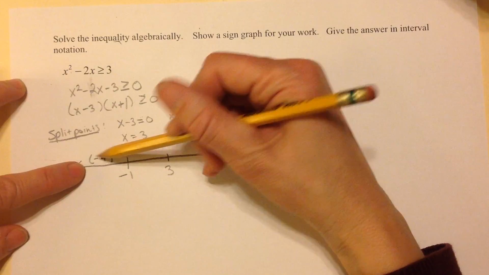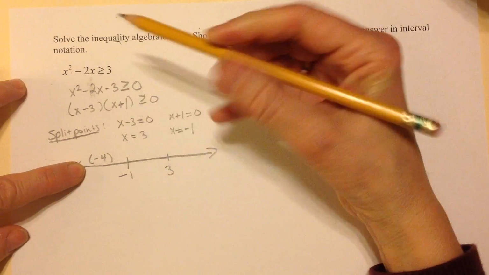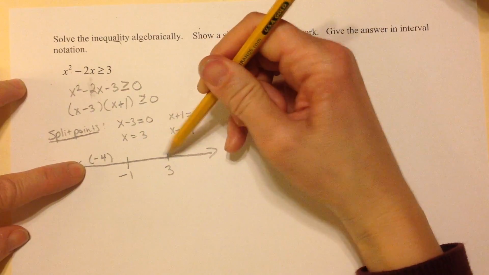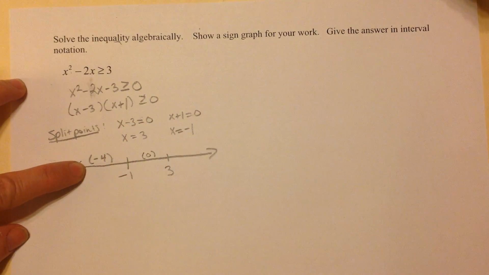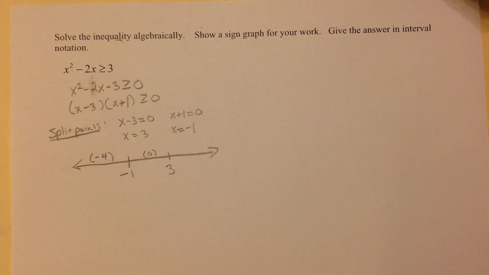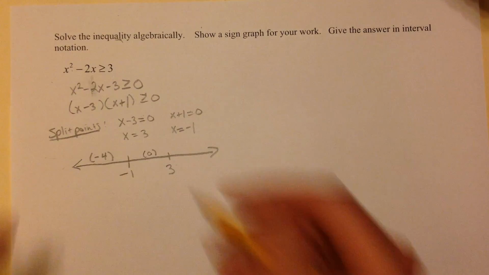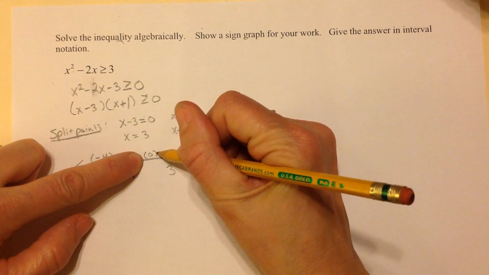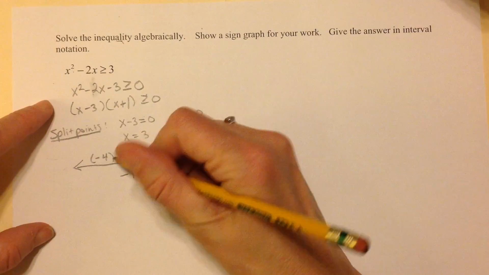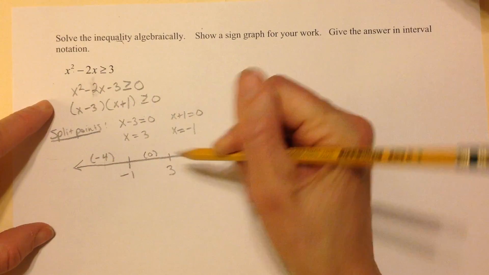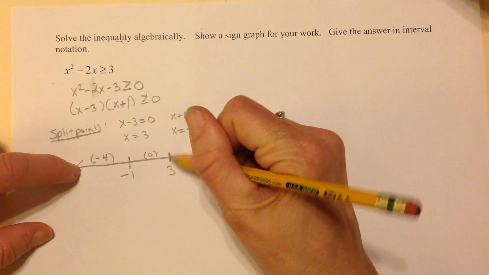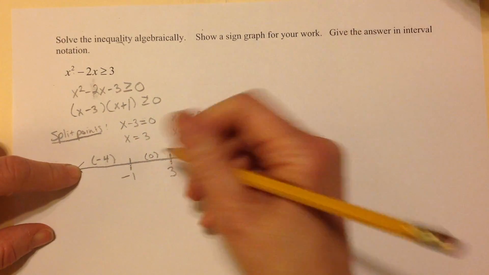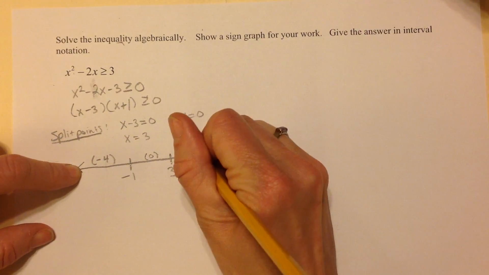And I usually put that in parentheses, my test point. Now in the middle here, between -1 and 3, I want to pick 0. Any number would work, but if you can pick 0 as a test point, pick 0. Like I said, I put these in parentheses. Do not put a hash mark here because that's going to make you think it's more of a split point. Only use the hash marks for split points on your number line. And now any number larger than 3, I'm going to pick 10.